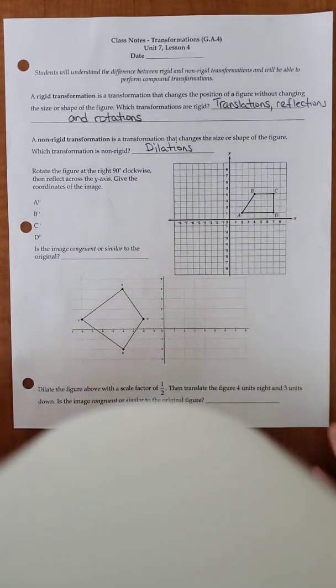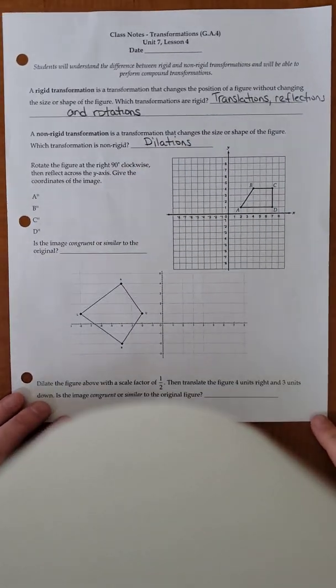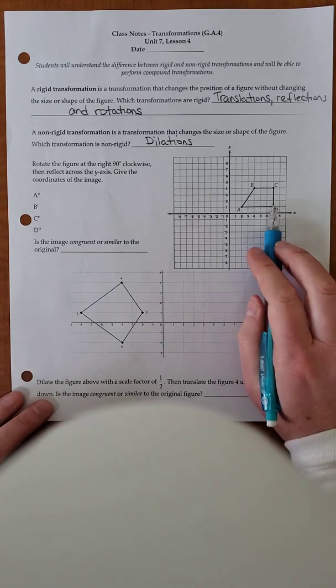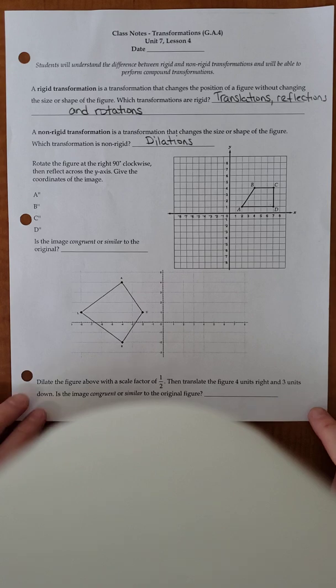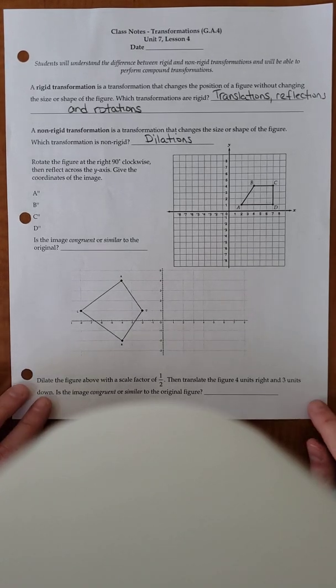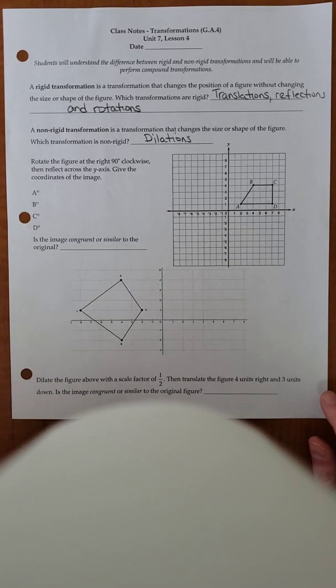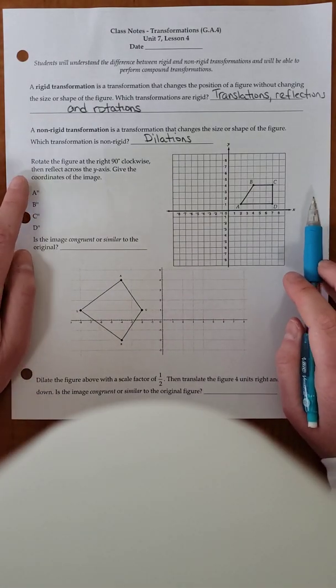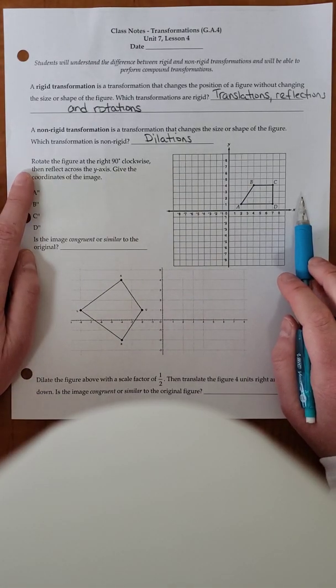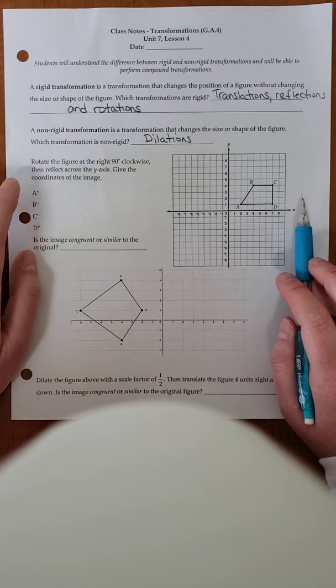All right, so we're just going to kind of apply all of these different ones. We're going to move shapes around in the coordinate plane using all the different transformations. So actually today is a little bit of a review of stuff that you have already seen. We're just pulling it all together. So it says rotate the figure at the right 90 degrees clockwise, then reflect across the y-axis. Give the coordinates of the image.